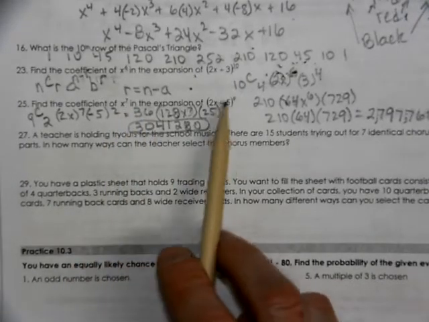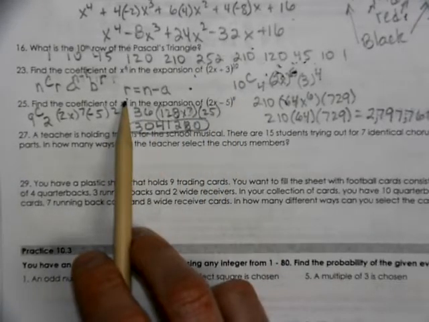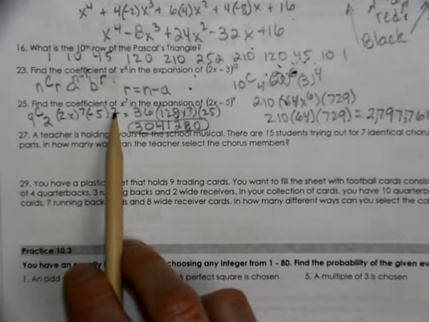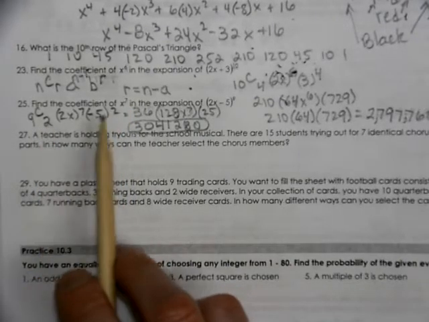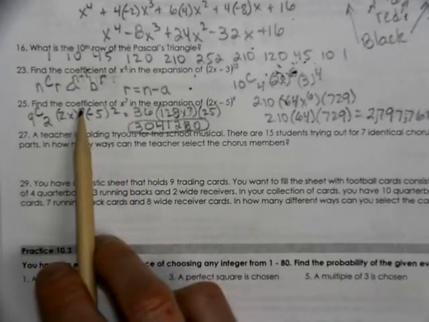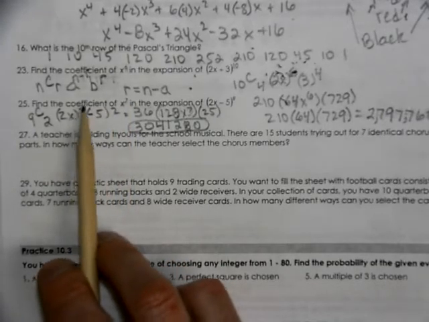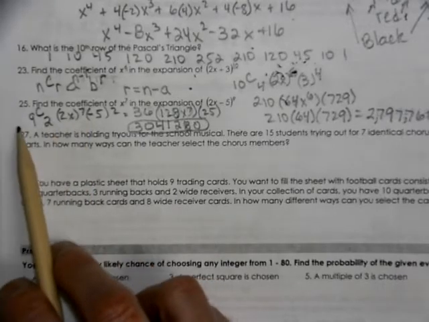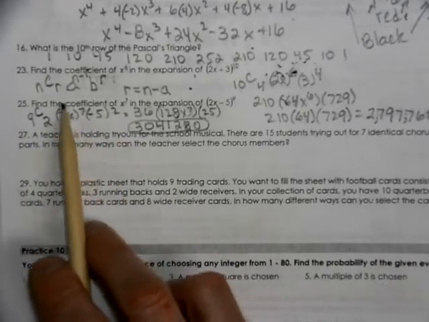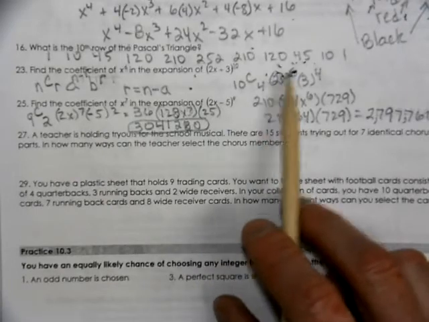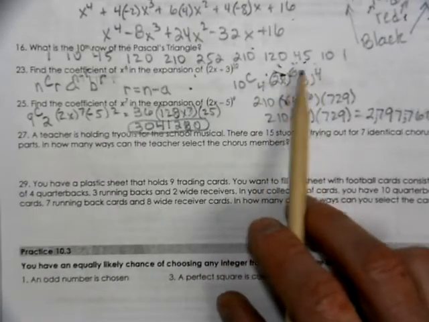So down here, we took 9 minus 7 to figure out that this was our 2. We're looking to the 7th power, so we knew our x had to be to the 7th power. These two always add up to be what you're looking for. Adds up to 10, adds up to 10.